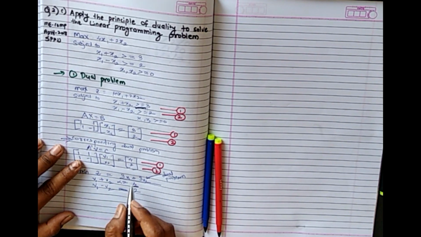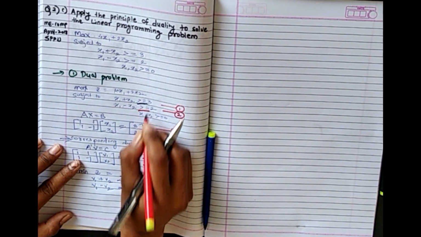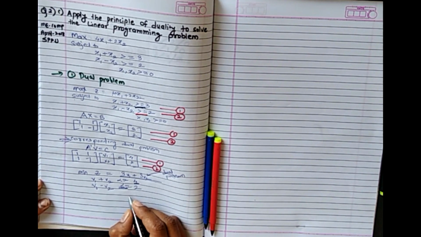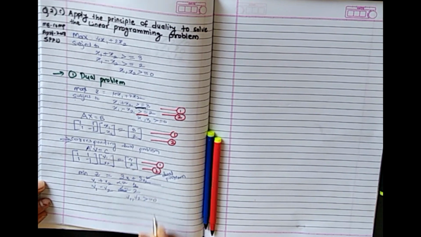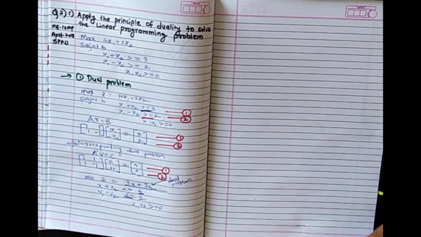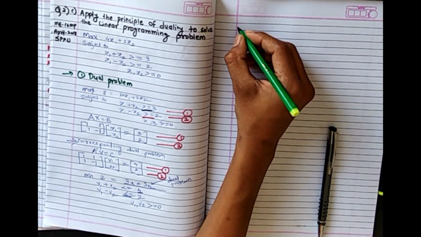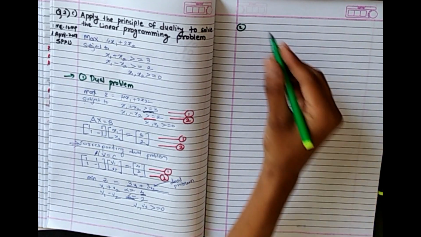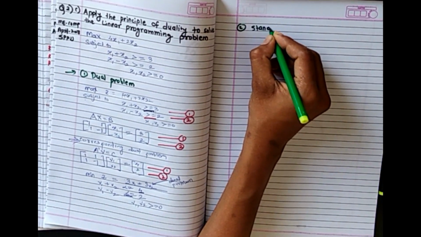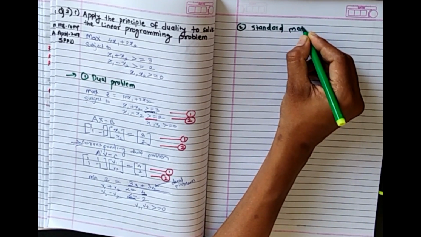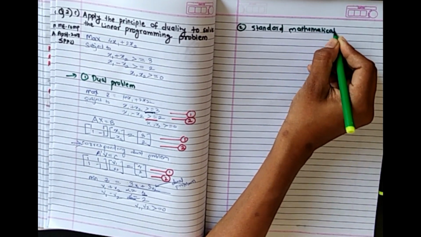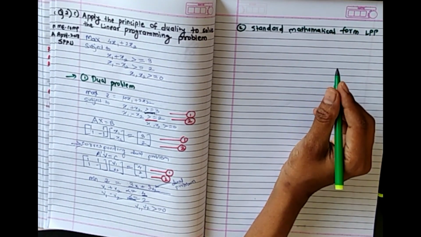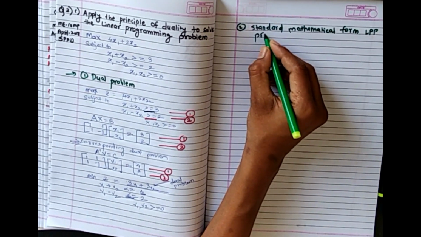But what is this 2? For the second criteria, the symbol was greater than or equal to, we simply replace it with less than or equal to, and v1, v2 is greater than or equal to 0. Now we have found the corresponding dual problem. Now we will go to the next step. Second step is to prepare the simplex table, or write the standard mathematical LPP. Write all these equations in the form of a standard mathematical linear programming problem, or prepare the simplex table.